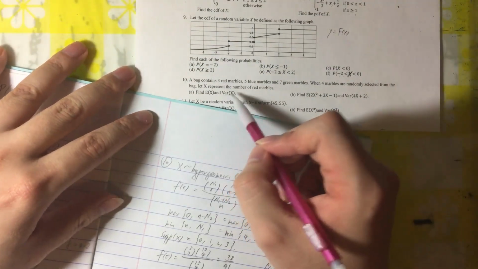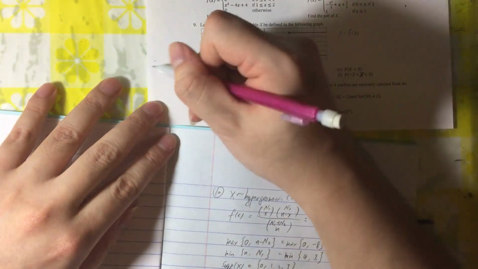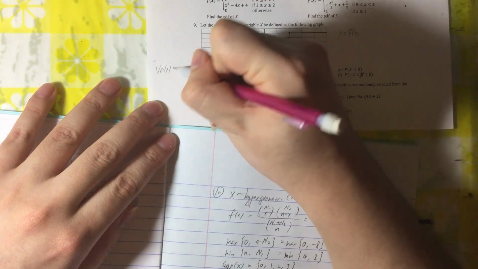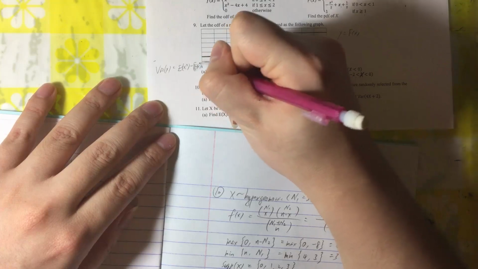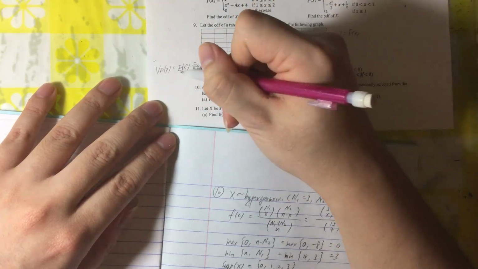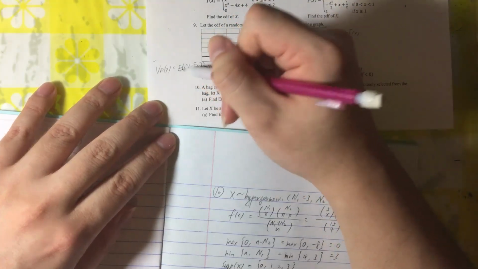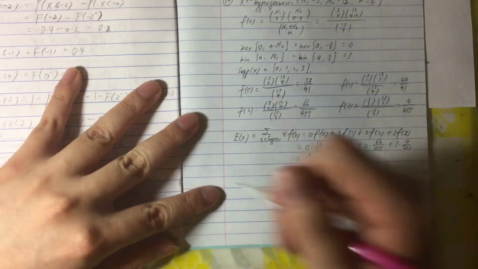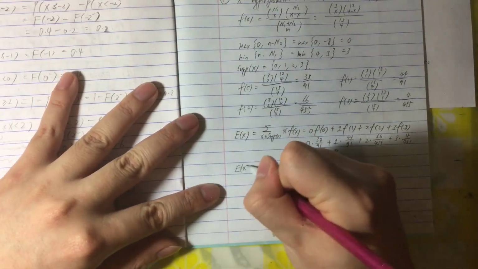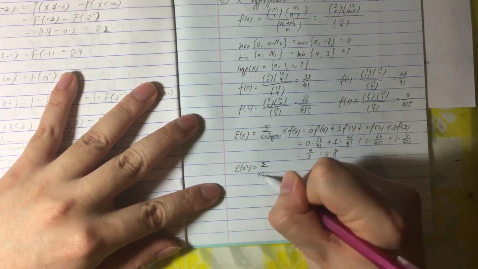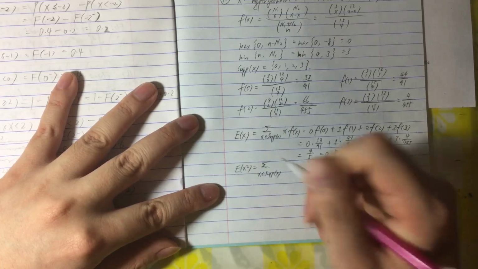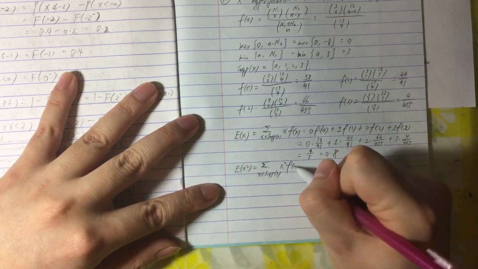Next, we try to find the variance of X. We know that variance of X is E of X squared minus E of X squared. So let's compute E of X squared first. For E of X squared, take the sum for all x in the support of x squared times f of x.